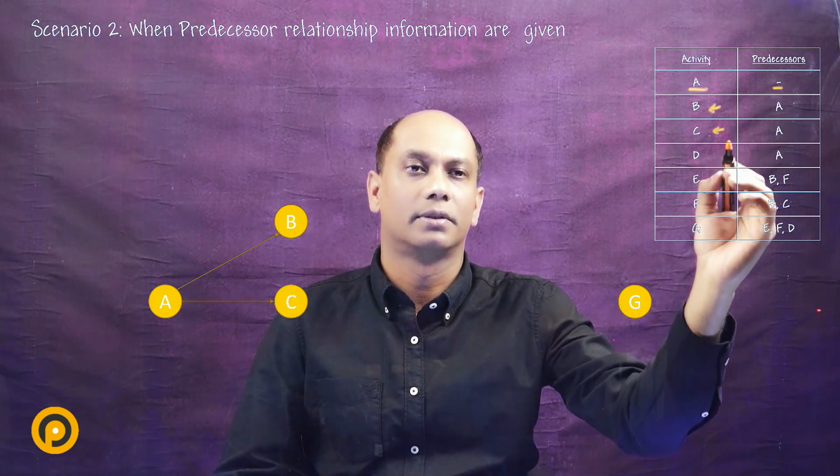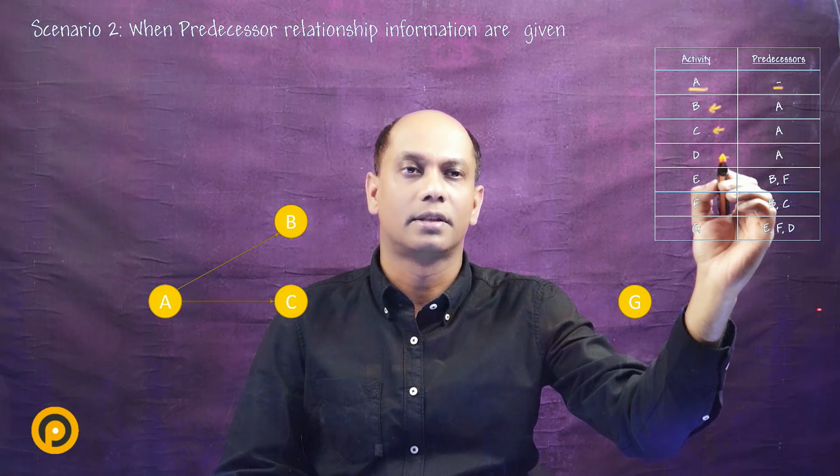And then we go to activity D here. Activity D, same thing. Activity D has only one predecessor, that is A. So let's draw A here. Let's draw D here. And then let's put the arrow here. Then let's go to activity E here.